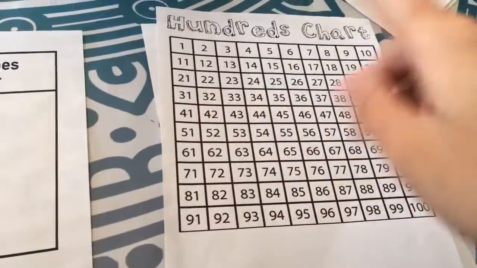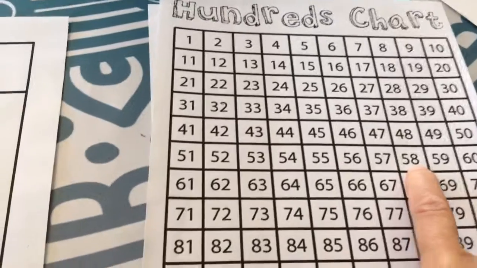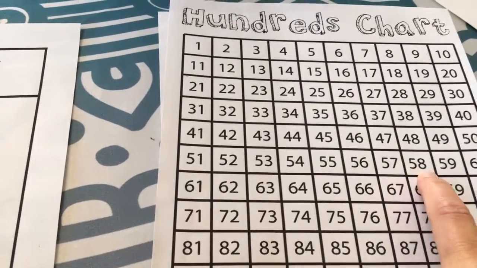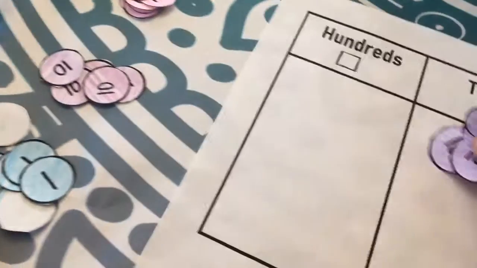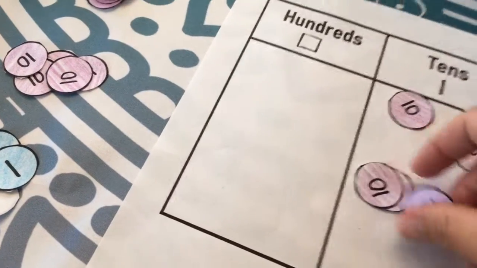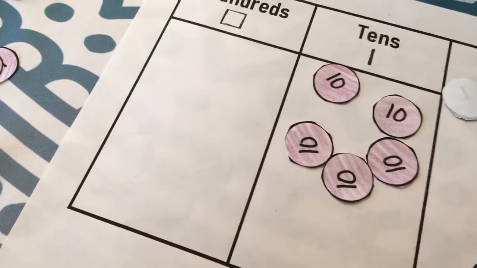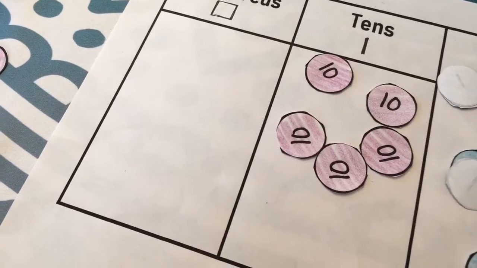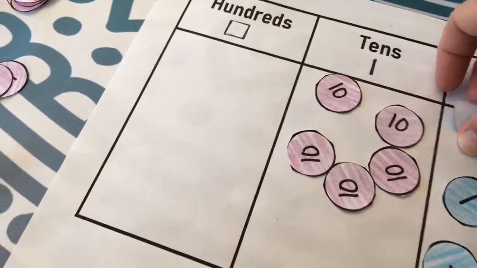Now you close your eyes and point to a number, 58. And then look, this tells me how many tens and how many ones. So I'm gonna come over here to my pile. I need 5 tens, and I need 8 ones. 1, 2, 3, 4, 5, 6, 7, and 8.